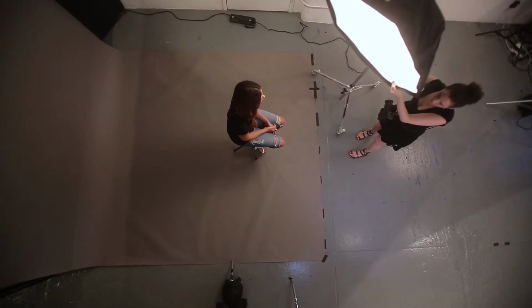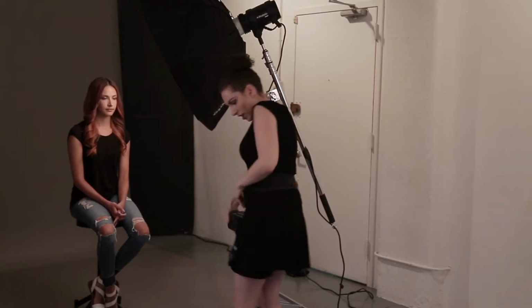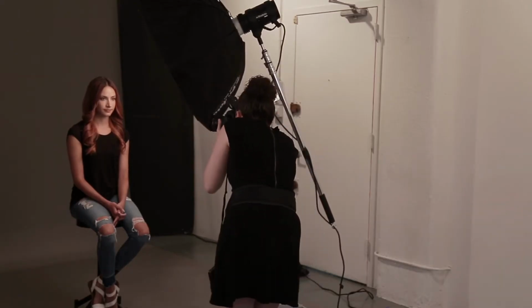Or maybe I just don't want to bother with the power of the light. So now I can move the light in. I'm going to brighten up my exposure. Perfect. And now it's perfectly, beautifully exposed.